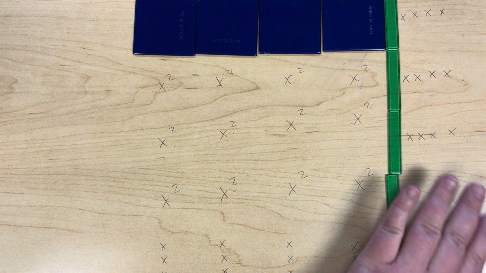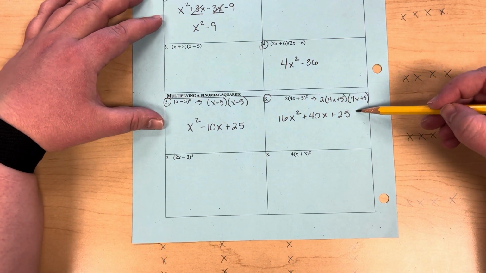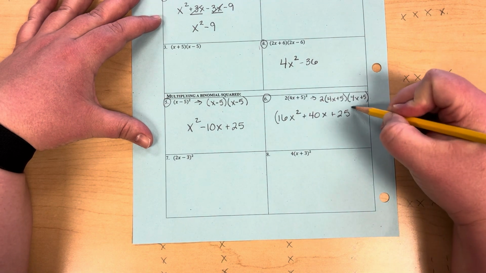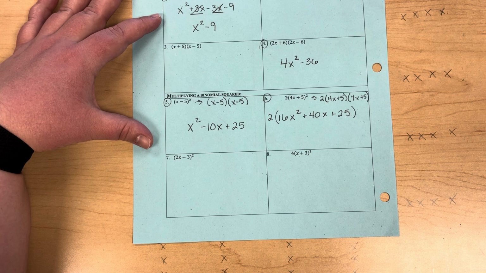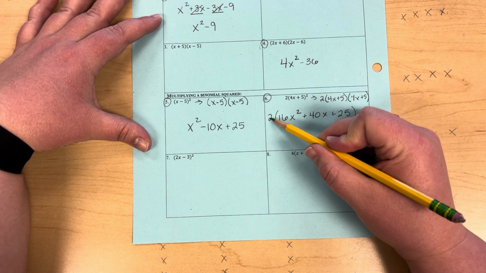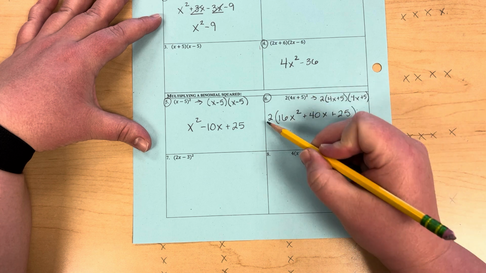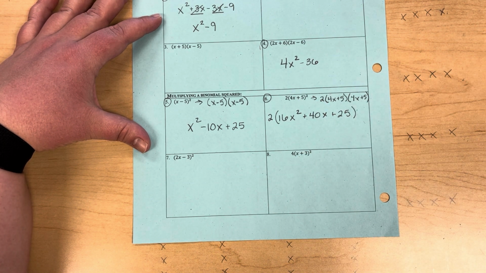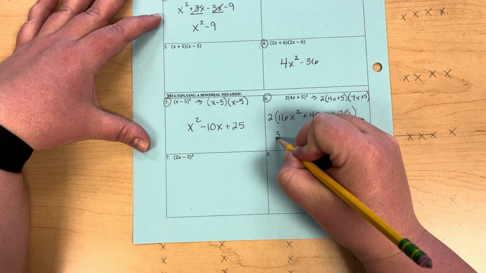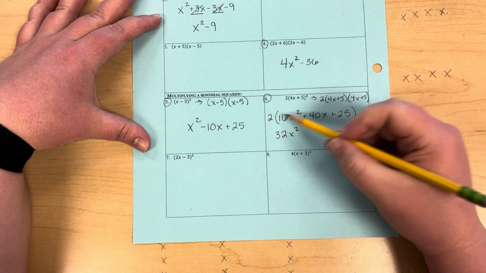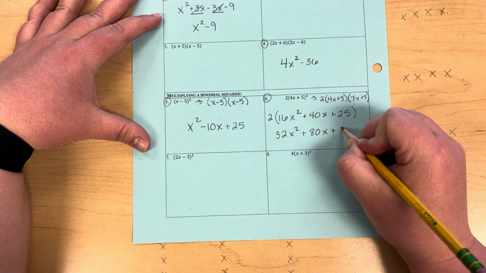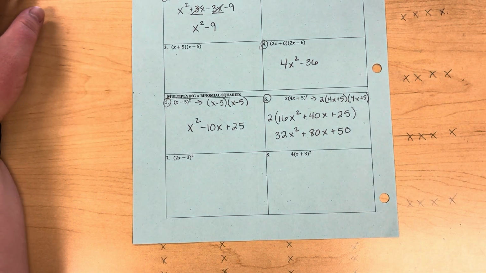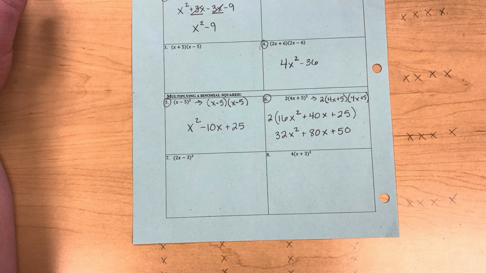Okay, so if I'm looking at the paper, all of that work gave me this here. But remember, that is all being multiplied by 2, which basically brings us back to the first problem we did at the beginning of this video. So I'm going to distribute this monomial by this trinomial. So 2 times 16x squared. 16 times 2 is 32x squared. 2 times 40 is 80x. And then 2 times 25 is 50. So that would be my final answer. And that's how you use algebra tiles to multiply polynomials.